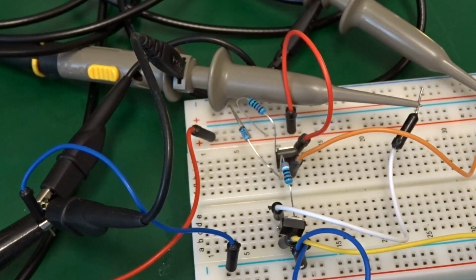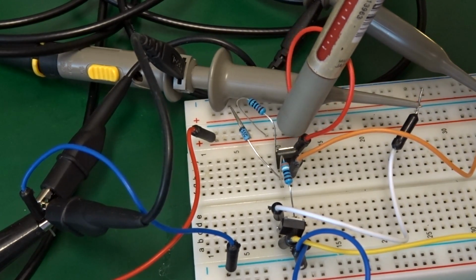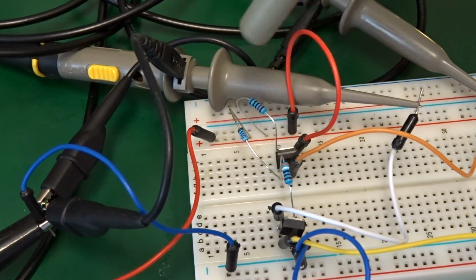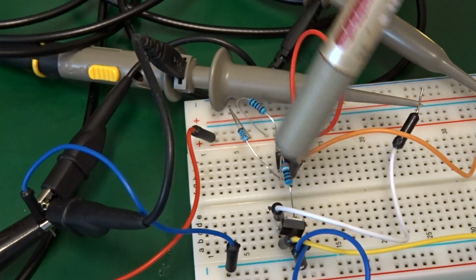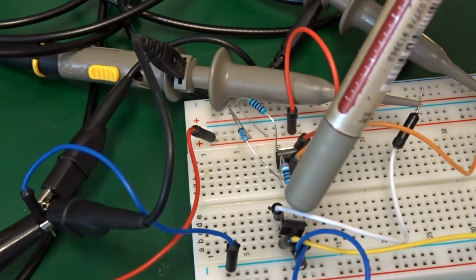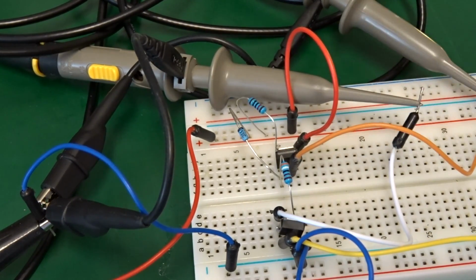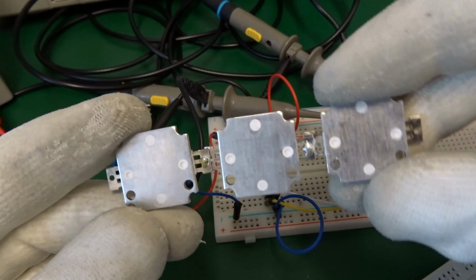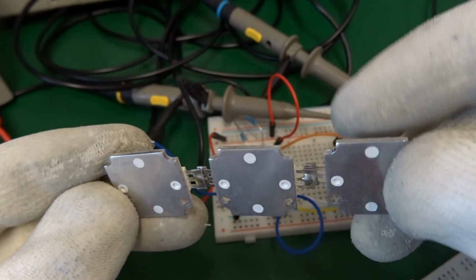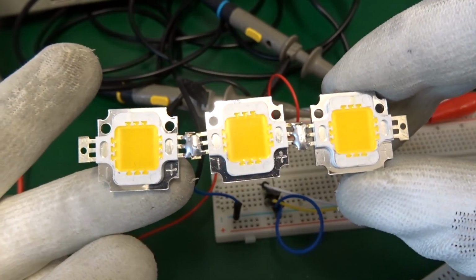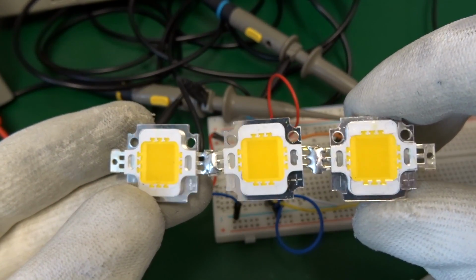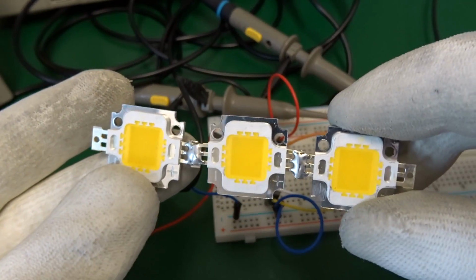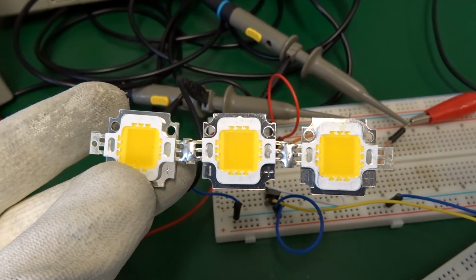So this is the circuit on the bench. We have our P-channel MOSFET, the Zener diode and the pull-up resistor, and also here we see the limiting resistor and the N-channel MOSFET. And as a higher load, I use these 3 LEDs, 10 volt, 1 watt LEDs in series. And as you see, they are all soldered in series, so the plus and the minus are soldered together.